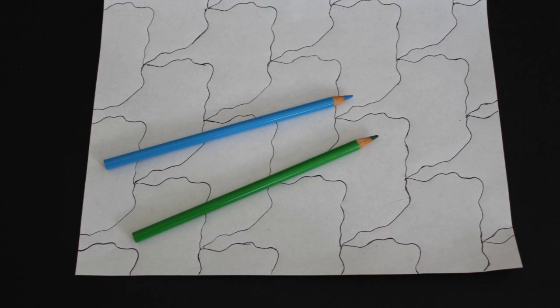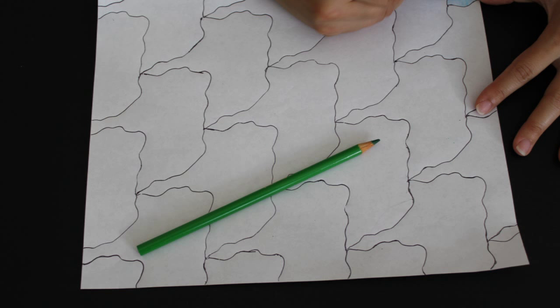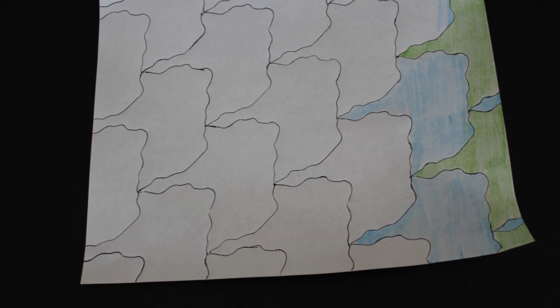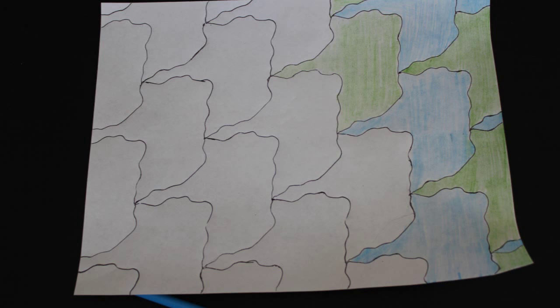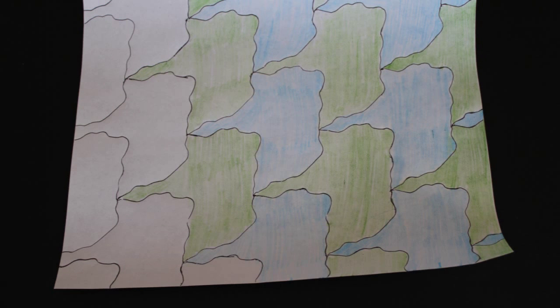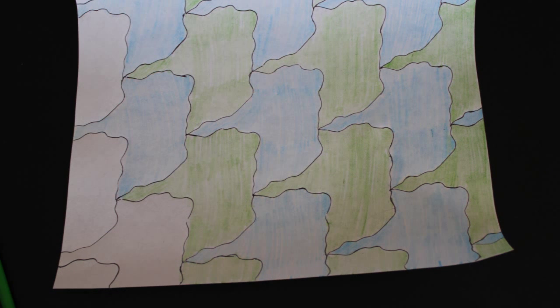And so what we need to do now is we need to either decide to draw a picture or color it. Unfortunately, I couldn't figure out what this looked like, so I just decided to color it using two different colors. We want to make sure that the tessellation is visually appealing because this is a work of art, so take your time. So here's our final tessellation. Notice that there's no gaps, there was no overlapping, and it's visually appealing.